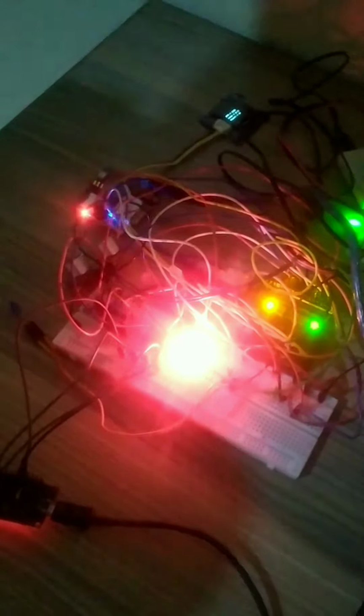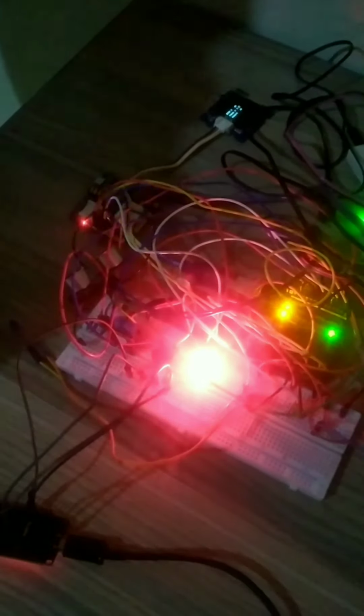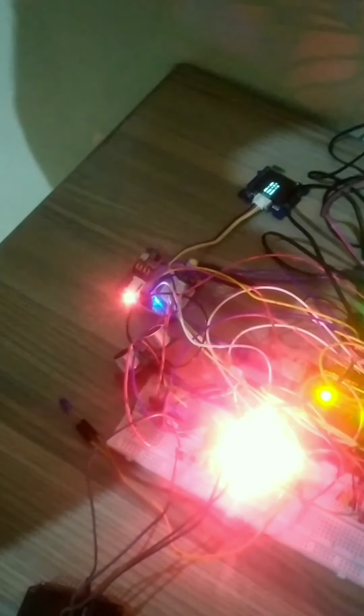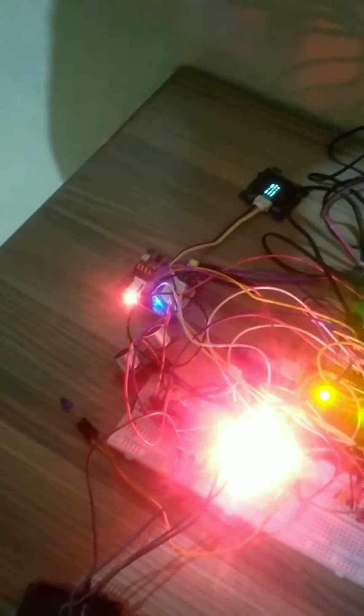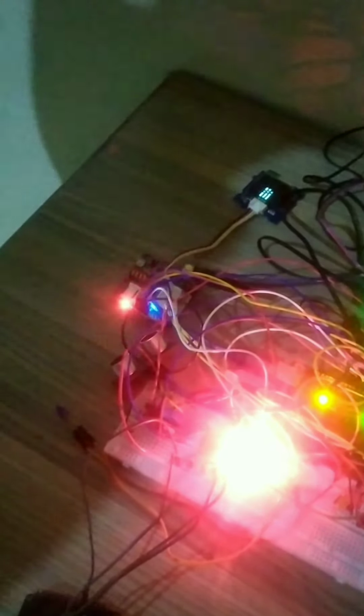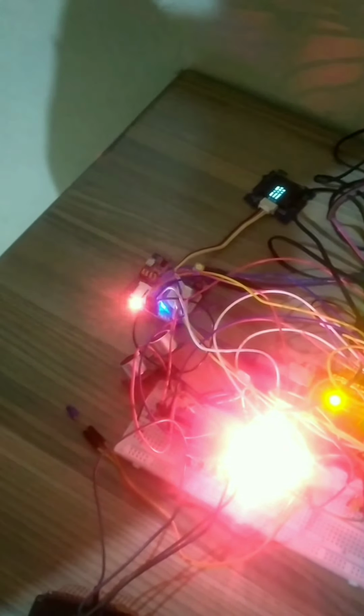Oh, there you go. Now it has detected that something is in the range of 1.1 to 1.5 meters, and then it produces some sound, and the red LED turns on to signify that some object or some danger is near the baby, so that the guardian can take action.